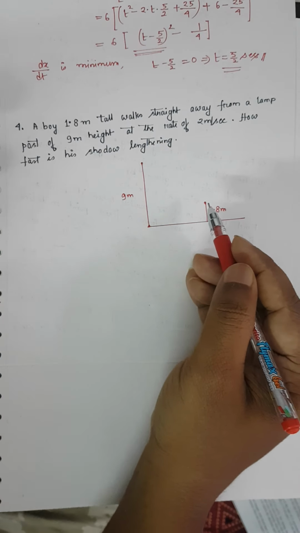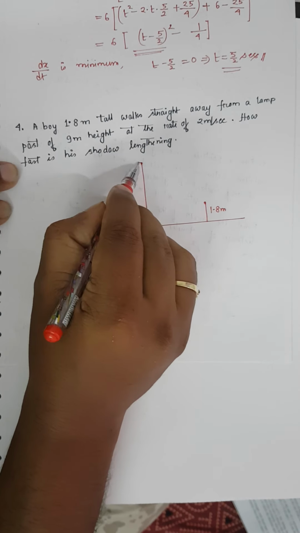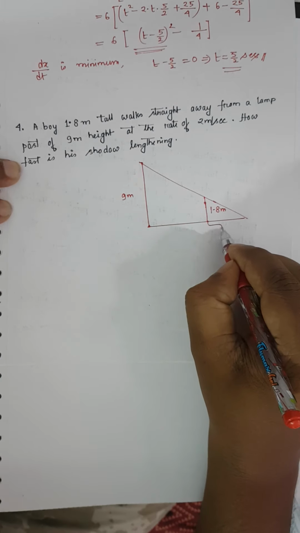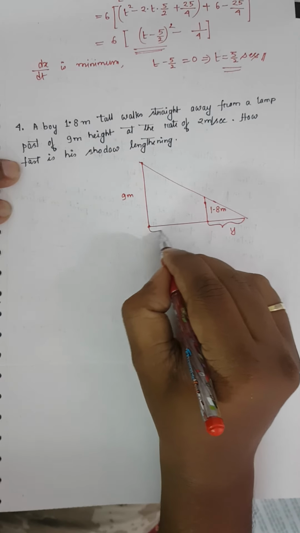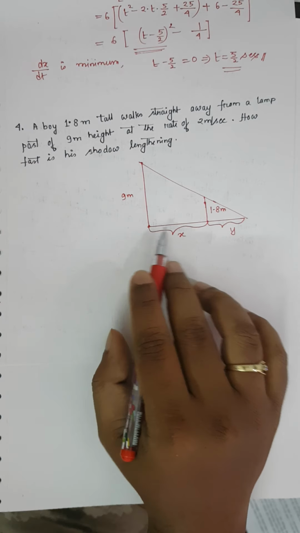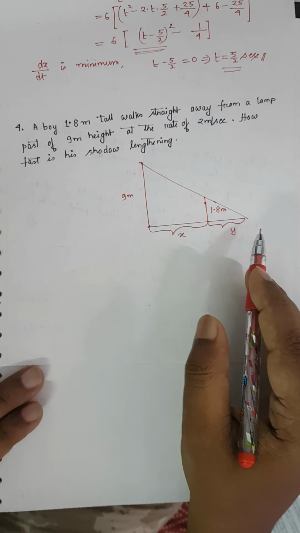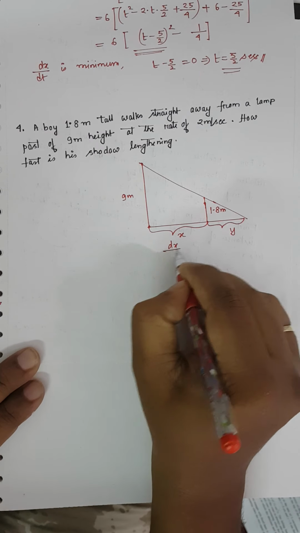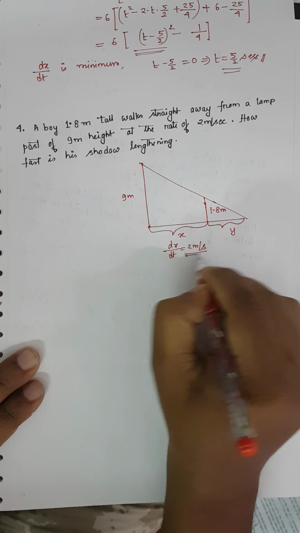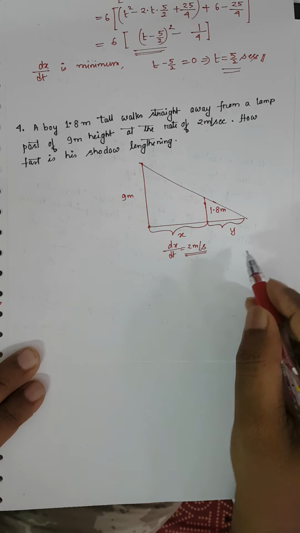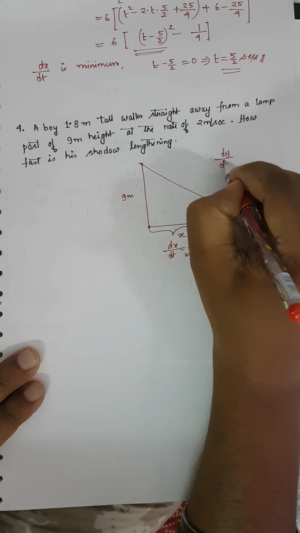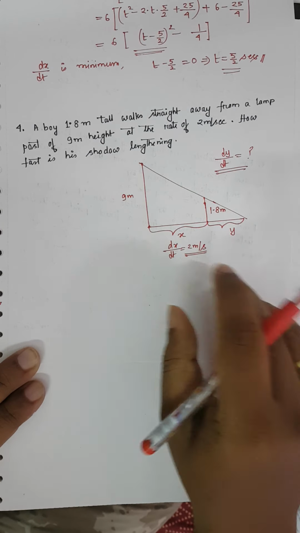Now when light falls on the boy, it casts its shadow. This is the length of the shadow, y. This is x, the distance of the boy from the lamp post at any instant. You are given that dx by dt is equal to 2 meters per second. This is the rate at which the boy is walking away from the lamp post, and y is the length of the shadow. We need to find the value of dy by dt. How fast is his shadow lengthening?